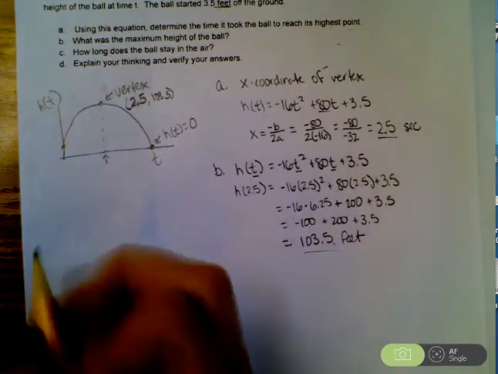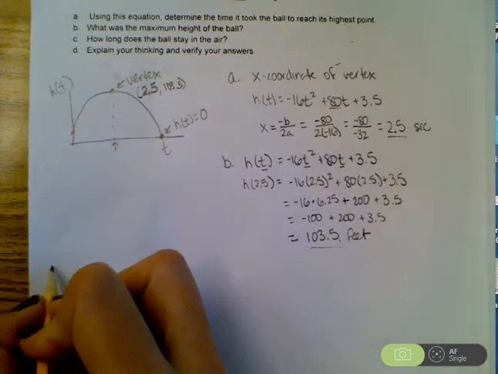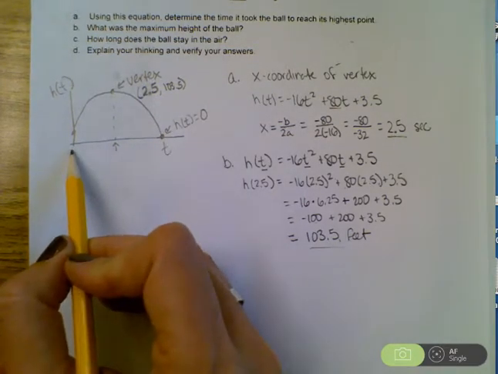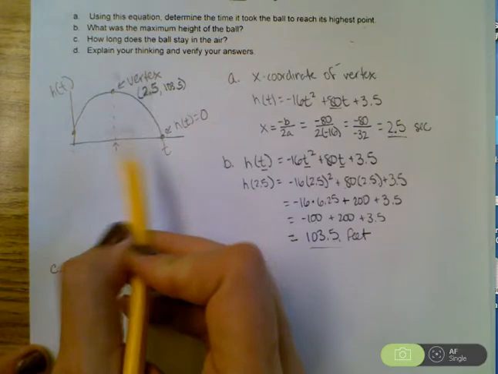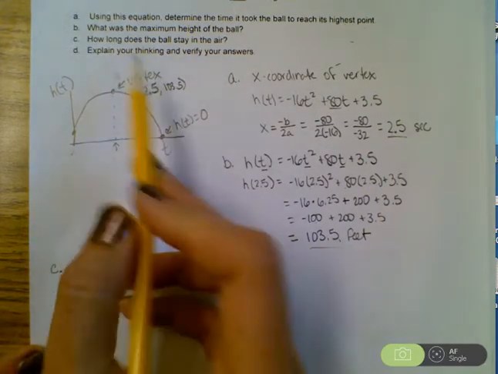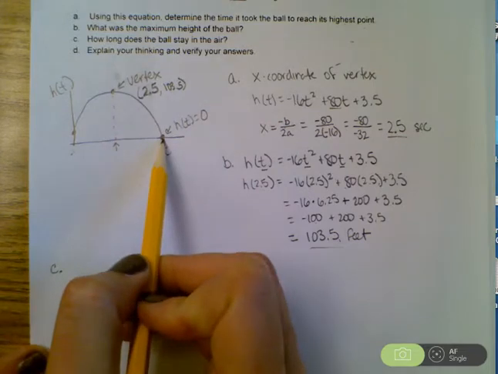So how long does it stay in the air? Well, if I think about that and I look at my picture, how long it stays in the air is whatever this time is to this time. So I know this time is 0. I just need to figure out what this time is, right? Because the ball stays in the air until it hits the ground, which is here.